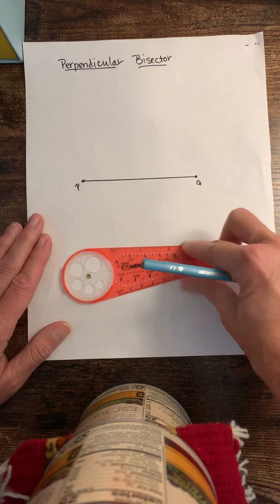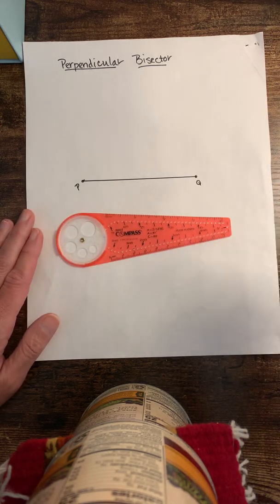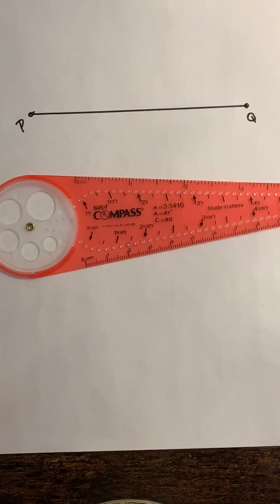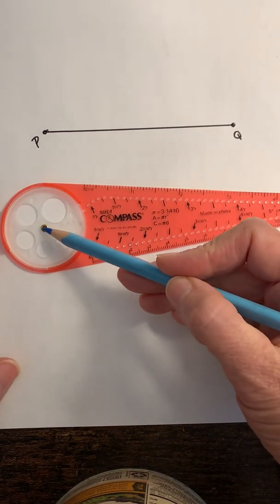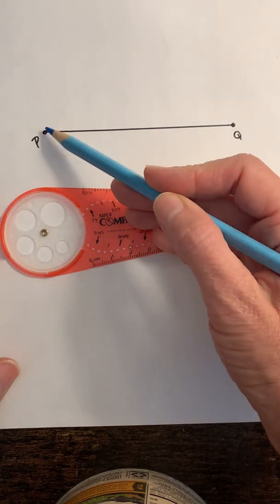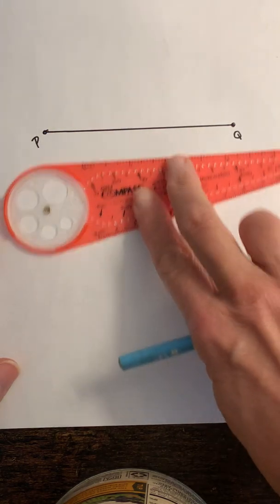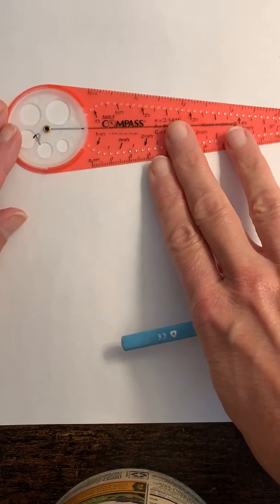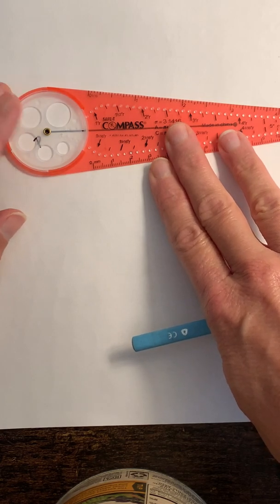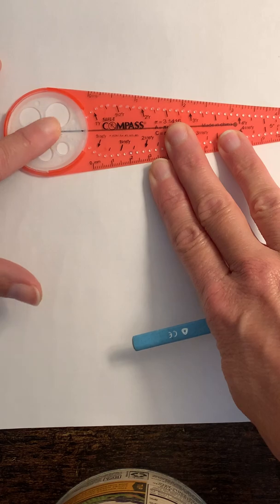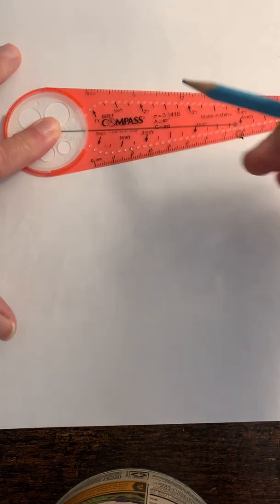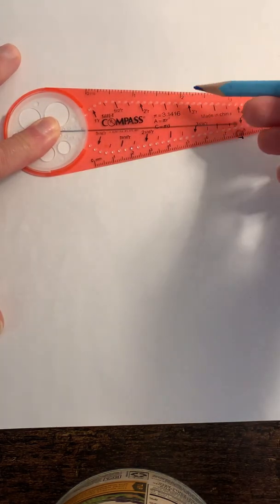Okay, so we're going to start again with our safety compass, and I think I can zoom, yes. Okay, we'll zoom in just a little bit. Remember, put that brass circle, that's going to go on the point. So we're going to put that on point P. I'm going to use two different colors for this so you can see what we're doing. Hold down on that white or clear circle with your hand, and then with the pencil.